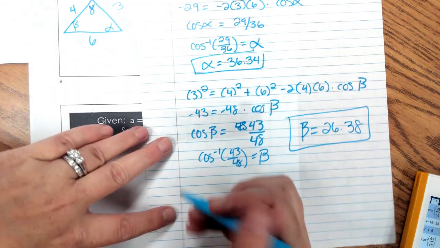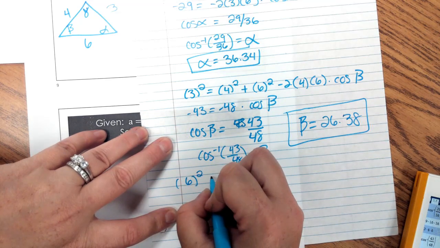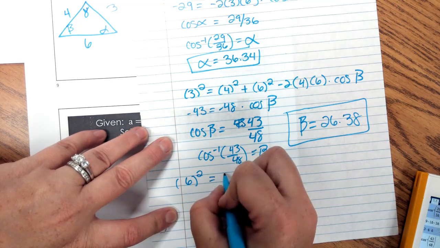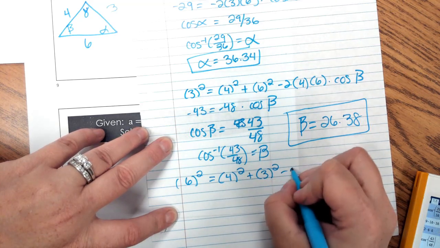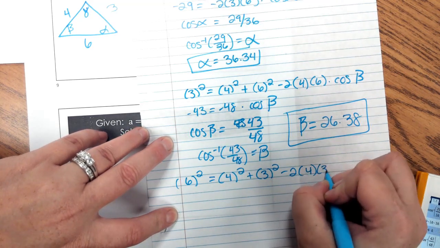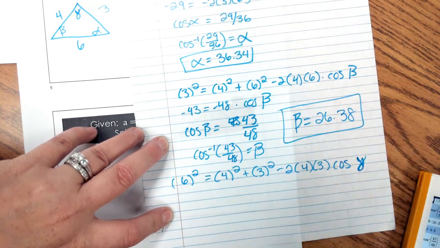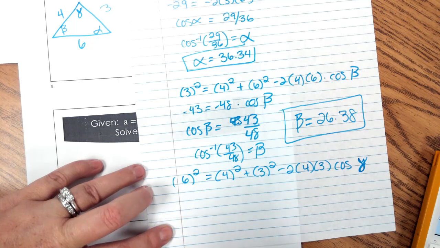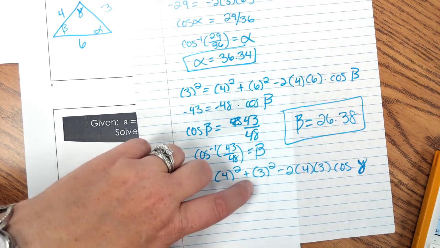So we're going to start with the 6. So 6 squared equals 4 squared plus 3 squared minus 2 times the other two sides. Cosine of, I always do the y, I'm so sorry. Okay, so again, I'm moving these over. 36 minus 16 minus 9.